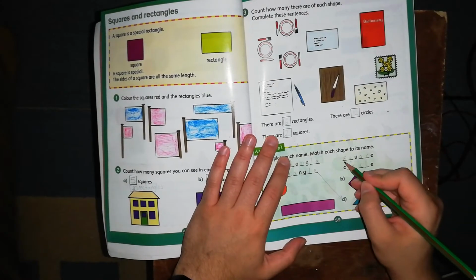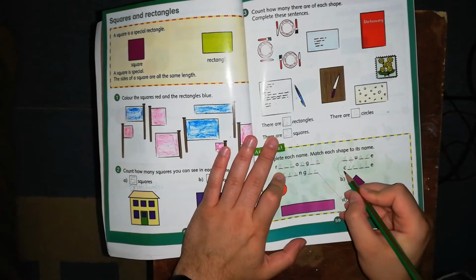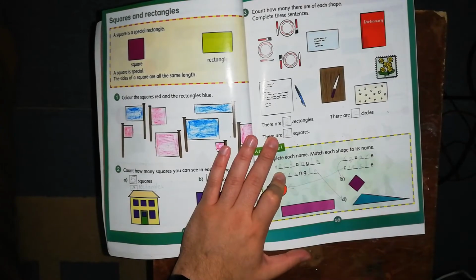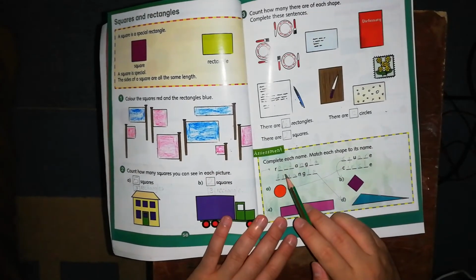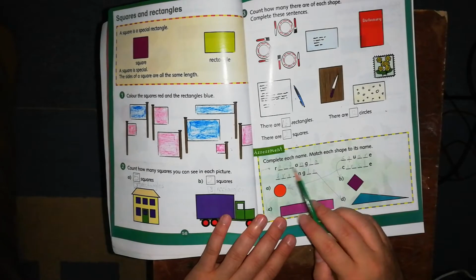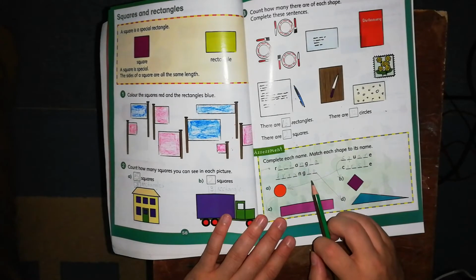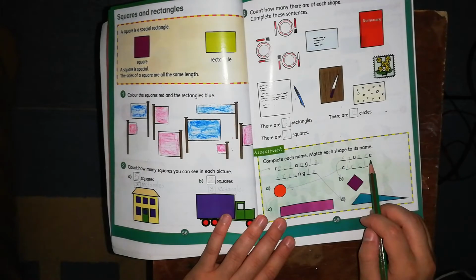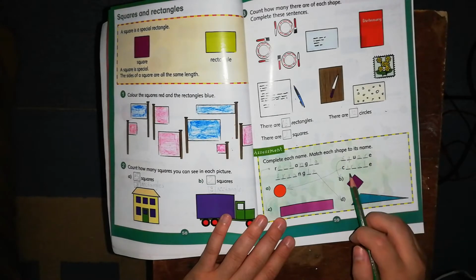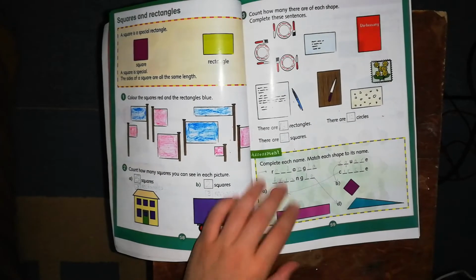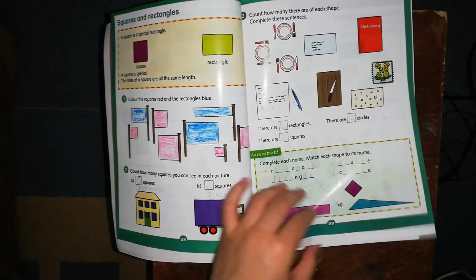Let's match the square to the square here, D, and C to the circle. Okay, so again, rectangle, triangle, square, circle. Okay, so these are the four main shapes that we just reviewed.